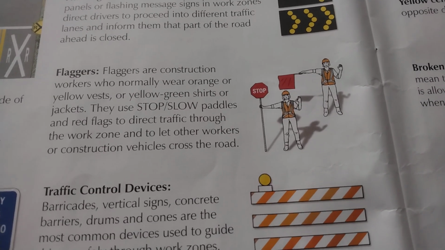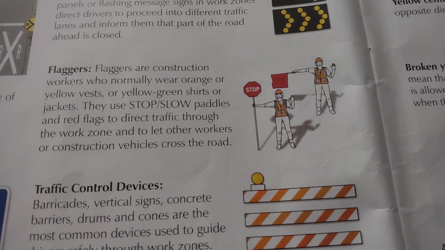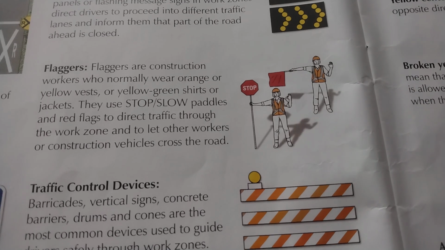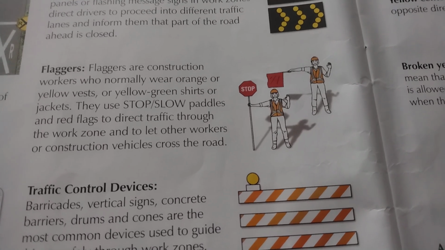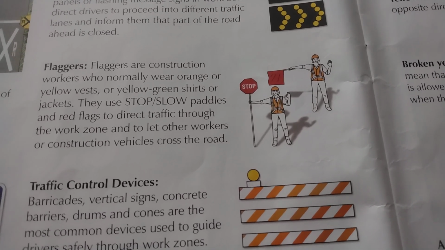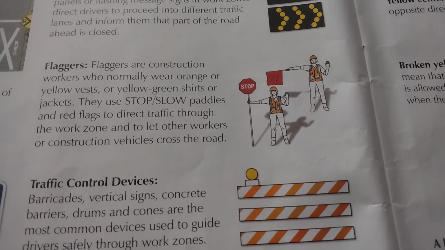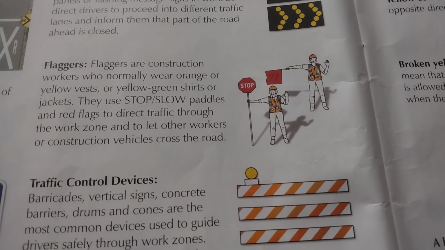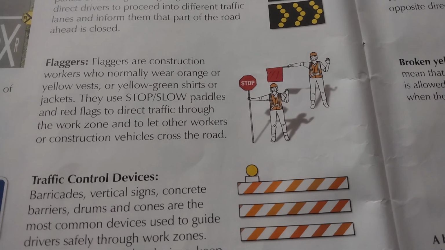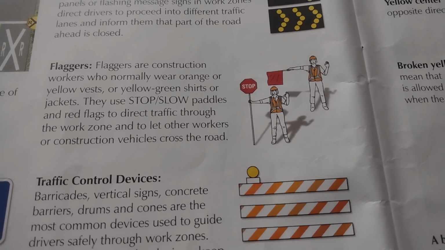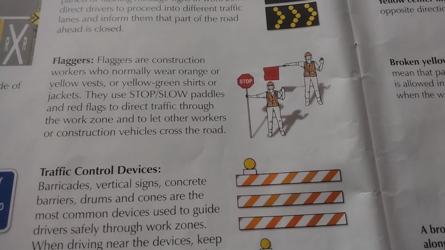Flaggers. Flaggers are construction workers who normally wear orange or yellow vests or yellow-green shirts or jackets. They use stop/slow paddles and red flags to direct traffic through the work zone and to let other workers or construction vehicles cross the road.